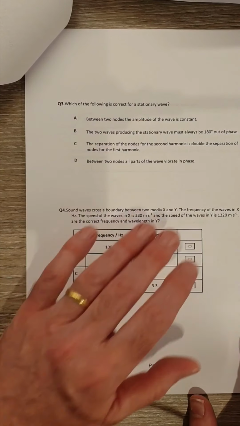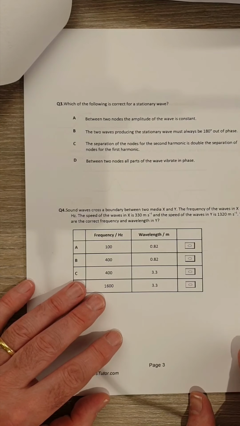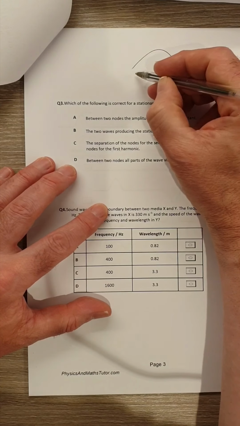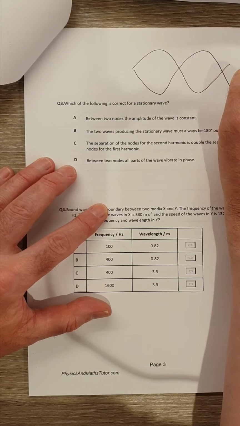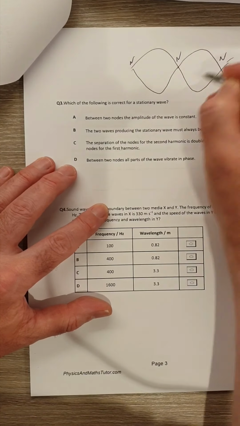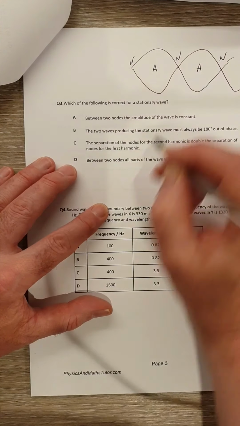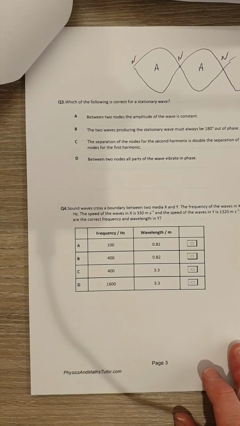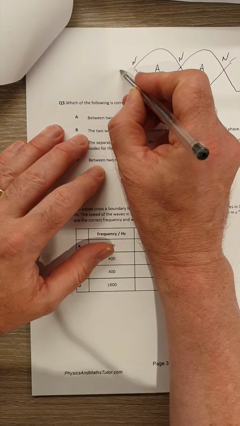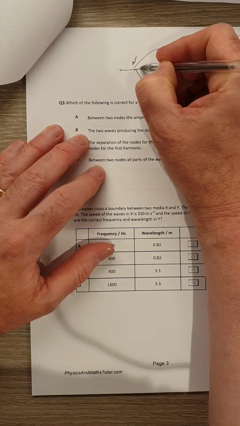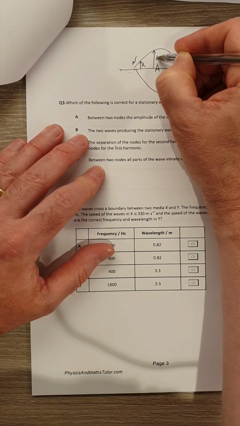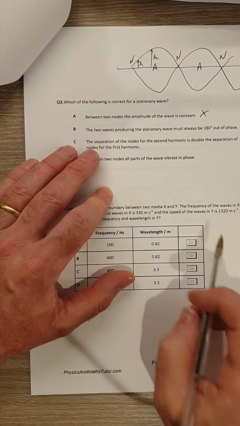Question 3, which of the following is correct for a stationary wave? So a stationary wave, it has nodes and antinodes. At the nodes, the amplitude is 0. At the antinodes, the amplitude is maximum. So between the two nodes, the amplitude of the wave is constant. Well, that's not true, because the amplitude at this point is different to the amplitude at this point. So that's definitely not true.